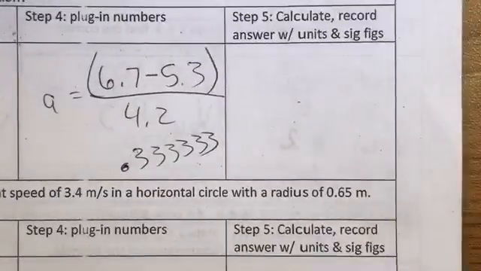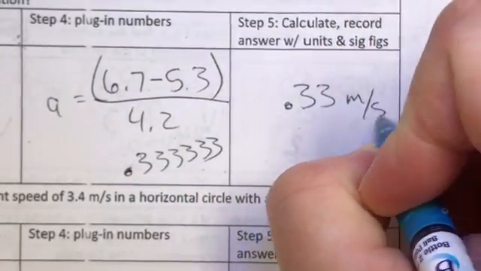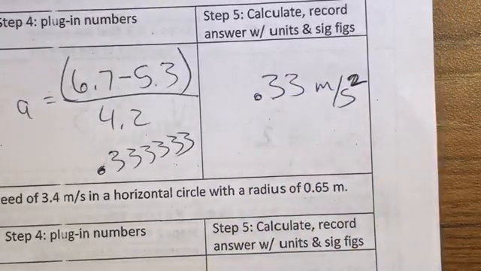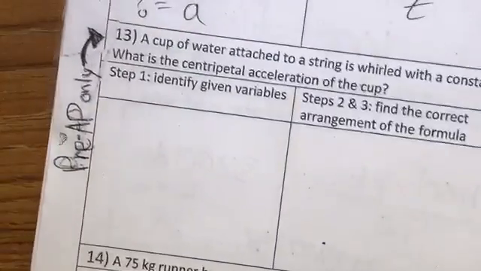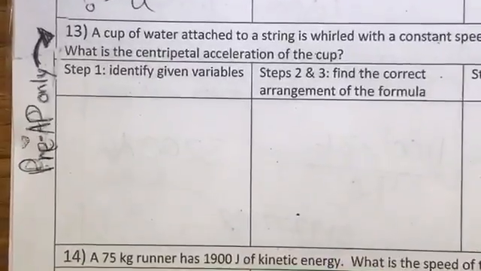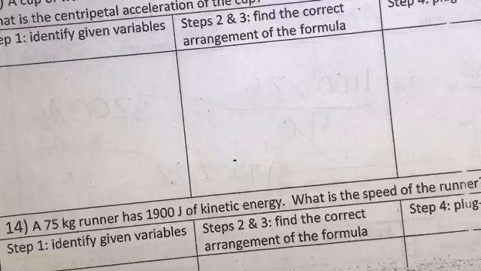0.3333333 is your answer. Significant figures, just 2.33 meters per second squared. Units of measure for acceleration. All right, the next question, number 13, is for pre-AP only. Now, regulars, you can do it if you want to, but it will not show up on your final exam.